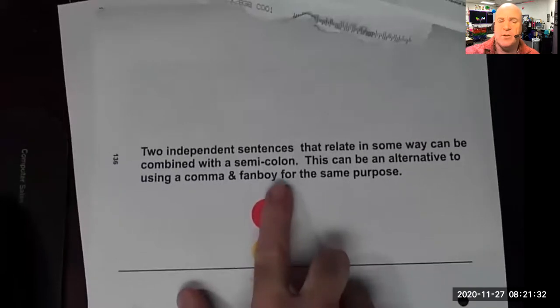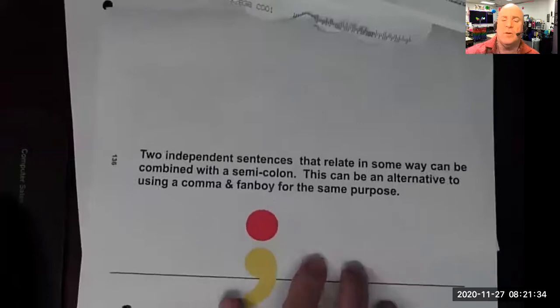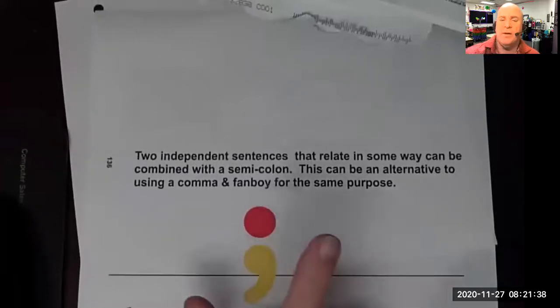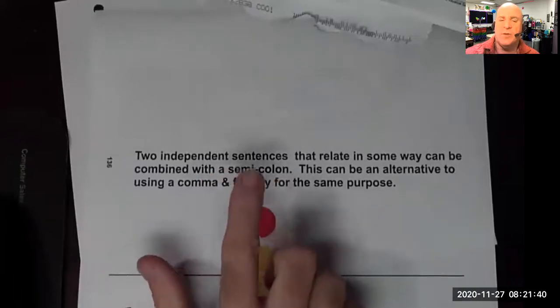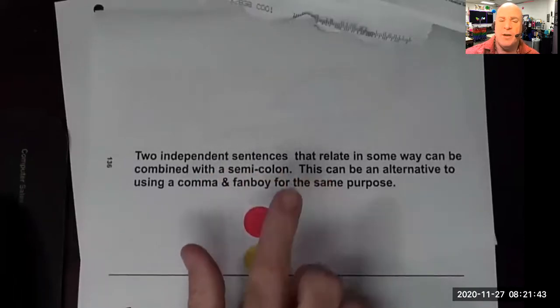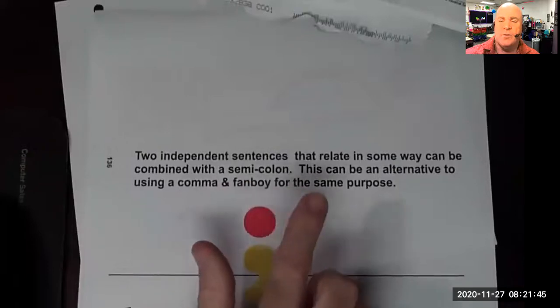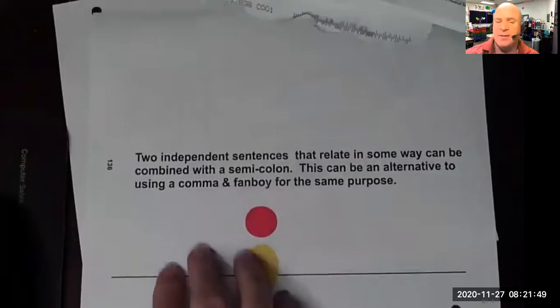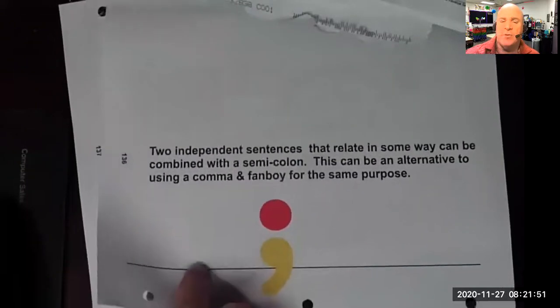Okay, don't forget the S before because of the word so. So yes, the sentence is going to stop, comma, but it says we need 2 independent sentences that relate in some way and can be combined with a semicolon. This can be an alternative to using the comma and the fanboy for the same exact purpose.